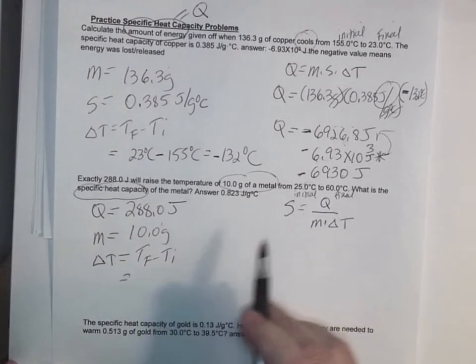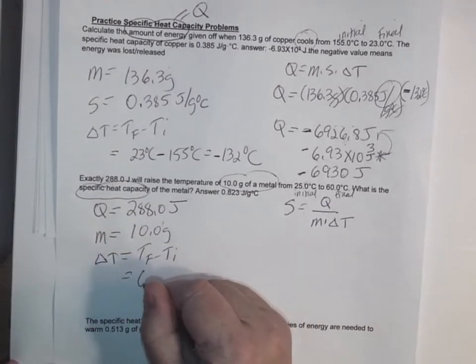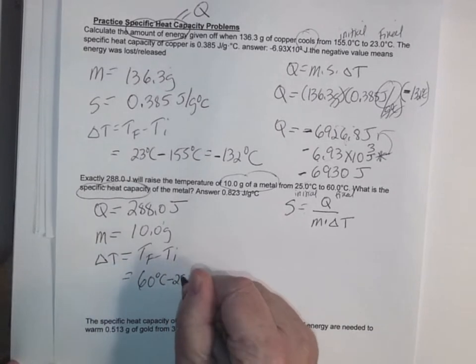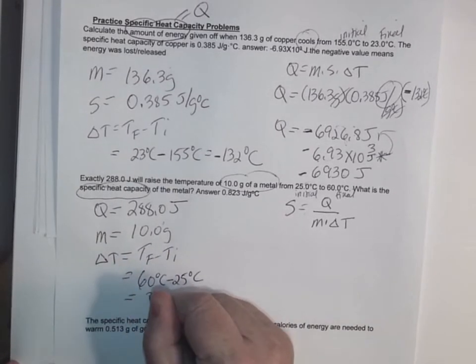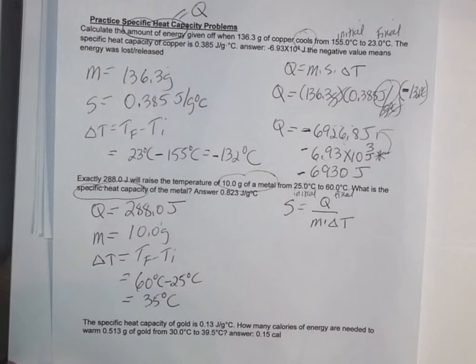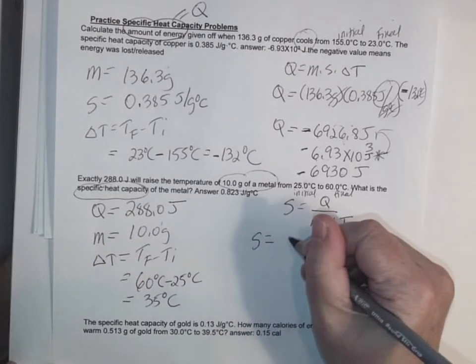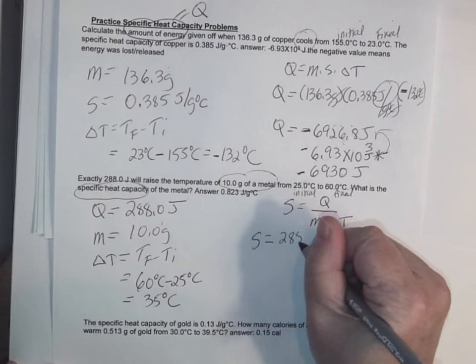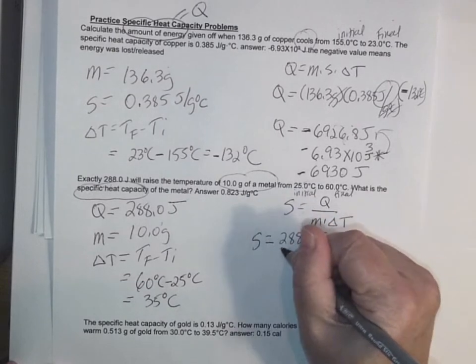So what's my final? What is that? 60 degrees minus 25 degrees Celsius. And I get 35 degrees Celsius as being the temperature change. So I'm going to write this in here. I'm going to write what my Q is, 288.0 joules.